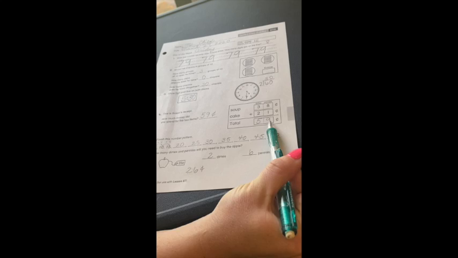Okay, when we add two-digit numbers, we add the ones place value and then the tens place value. This number pattern was skip counting. By how many? Were we skip counting by tens? No. Were we skip counting by twos?